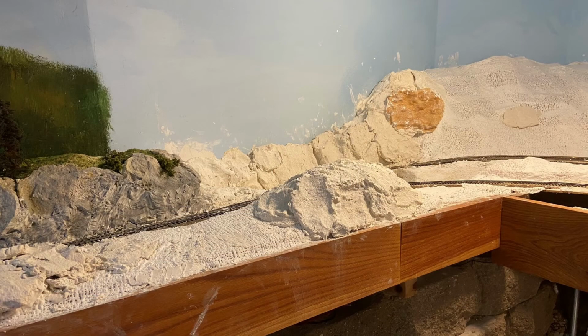The next step was to apply rock castings. While I have some commercially made rock molds, I'm not a fan of them.